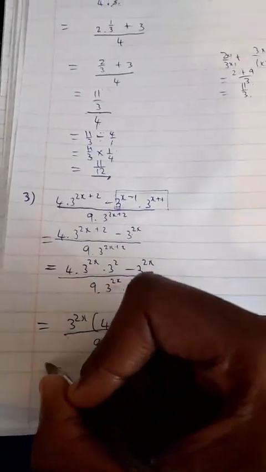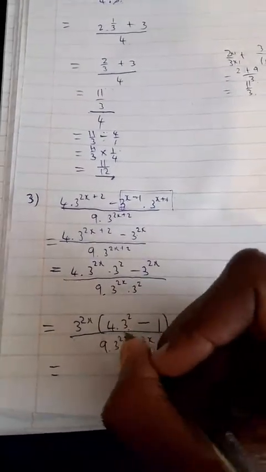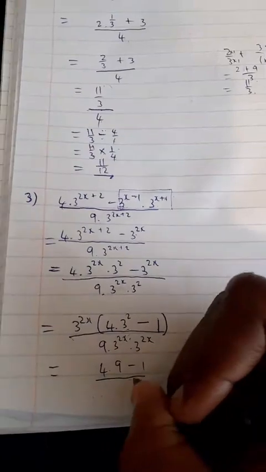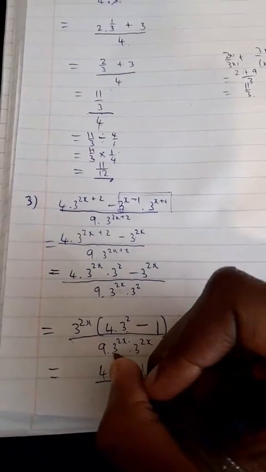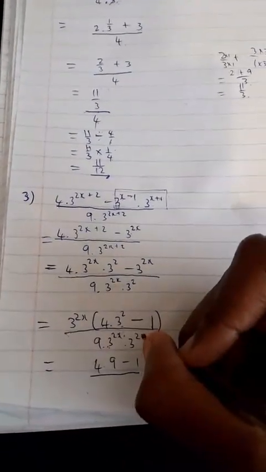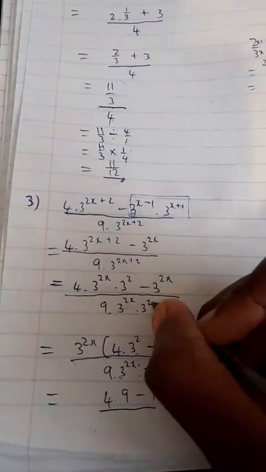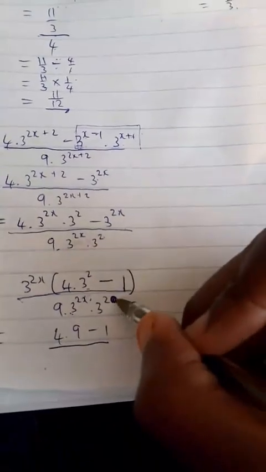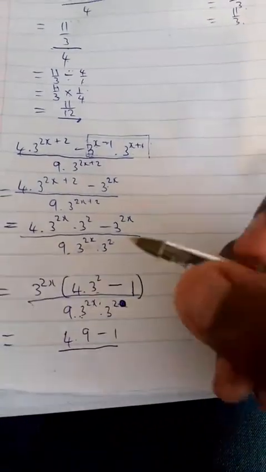All right, so then in the numerator, I'm left with 4 times 3 to the power 2. 4 times 9 minus 1 over this, the 3 to the power 2x cancels, or there's no x there, sorry, there was no x, okay? So there shouldn't be any x there, so let's just omit that. It's just 3 to the power 2.